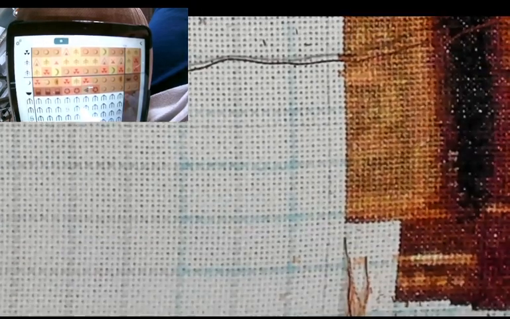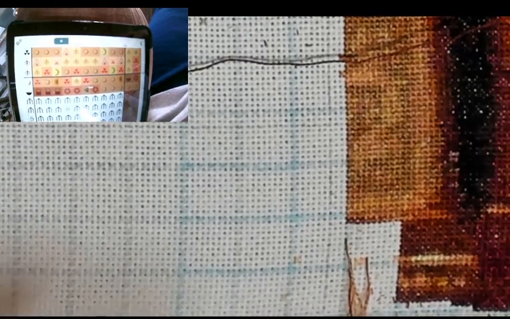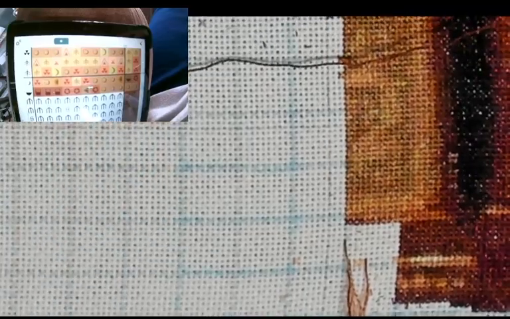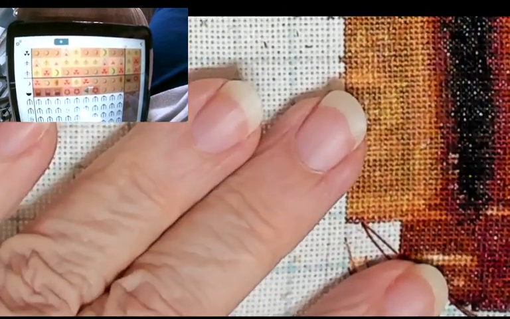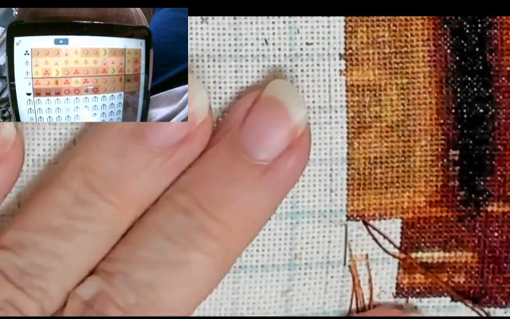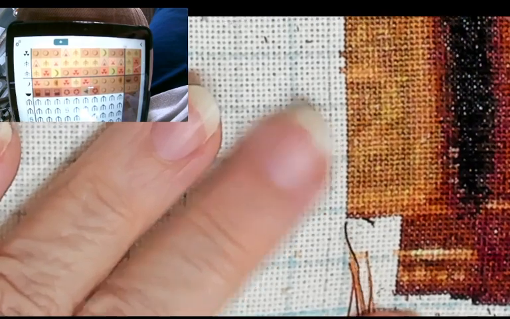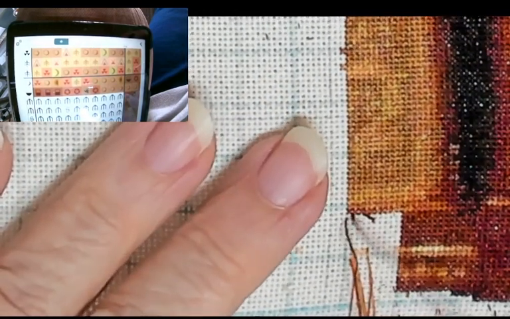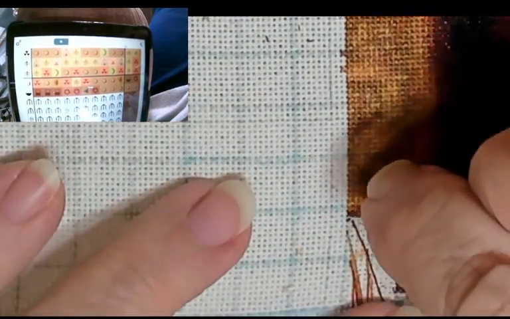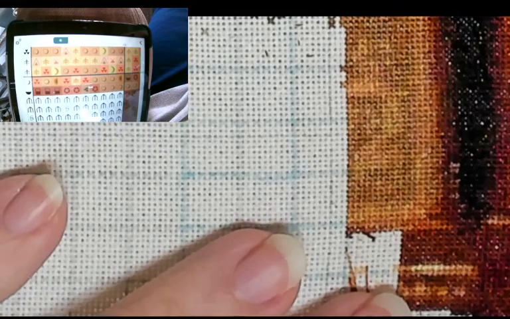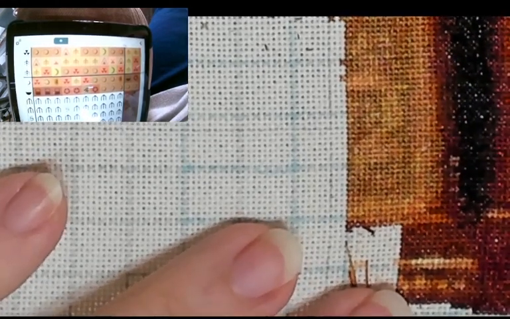People asked about starting and ending with a single thread. I did show you just the beginning of this video how I started with a single thread, but if you need a refresher, and if you want to see how I end it, check out video number 56. That video is strictly starting and ending with a single strand of floss using the loop method. So rather than go into detail on this one again, we will refer you back to video number 56. And hopefully that will help.